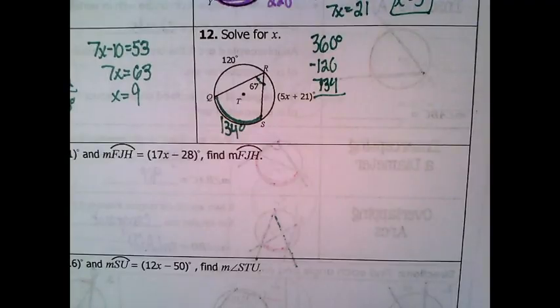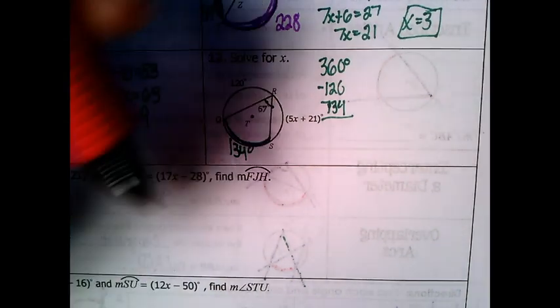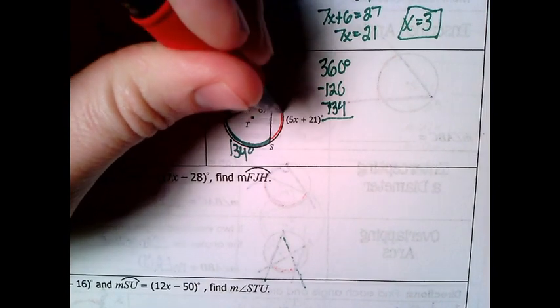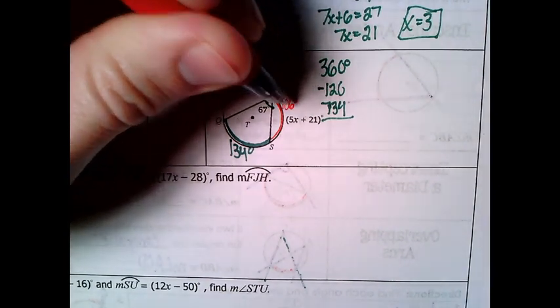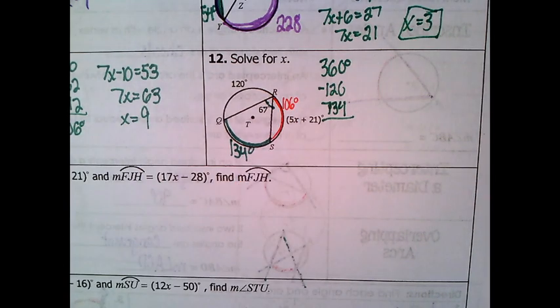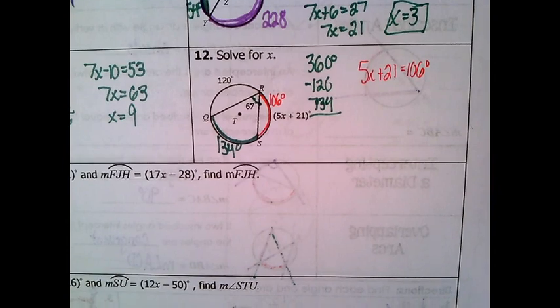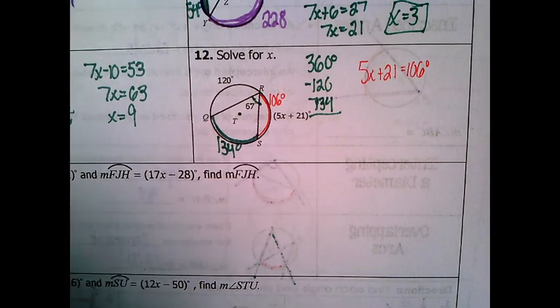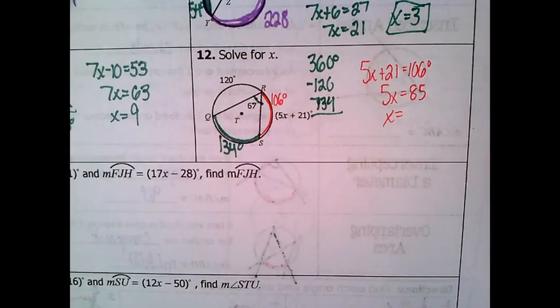So that means this arc over here is 106. So they wanted the arc. The arc is 106. I can set those equal to each other. If I subtract my 21, I get 85. If I divide by 5, I get 17.